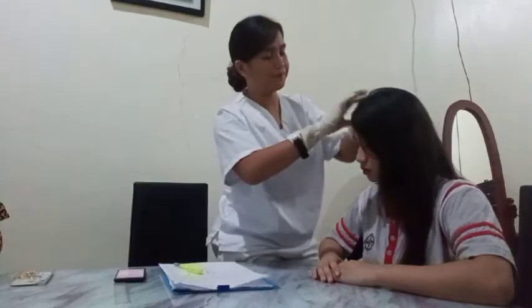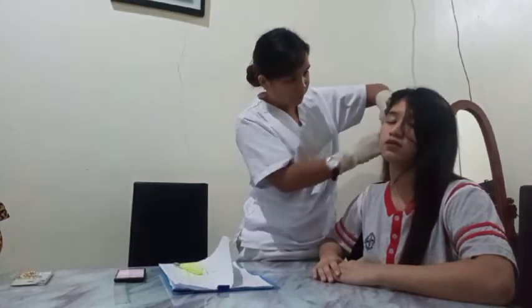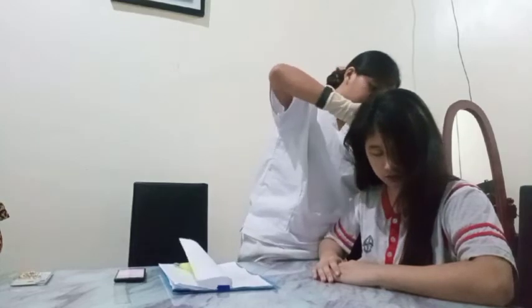Use a pen light for a better view of the hair and scalp, but since I don't have a pen light, I will not be using one. So I'm going to inspect my patient's hair and scalp. If a magnifying glass is also present, you can also use the magnifying glass for a better view of the hair and scalp. So I don't see any lesions, and my patient's hair or scalp do not have parasites.